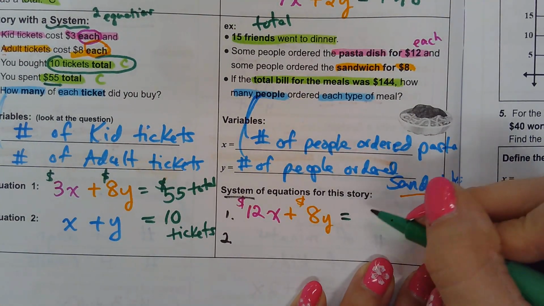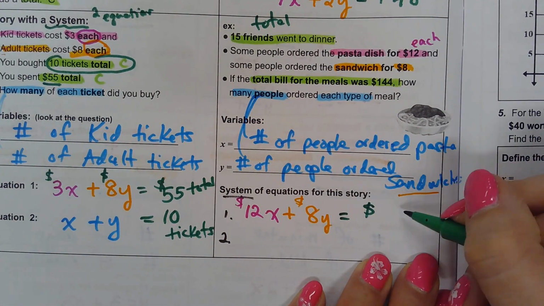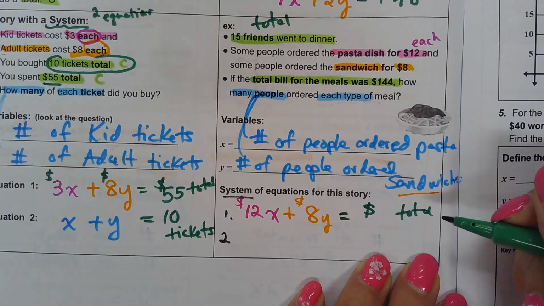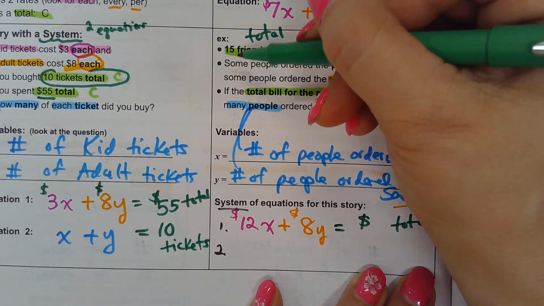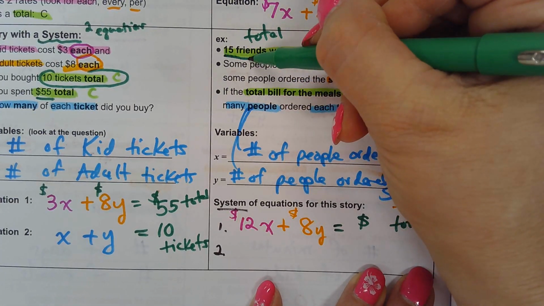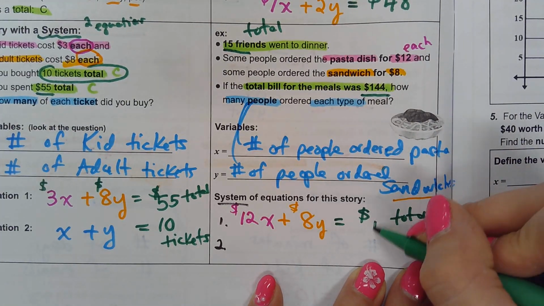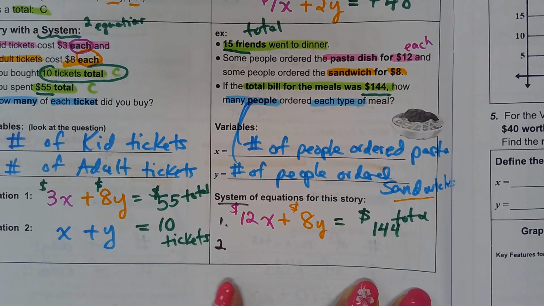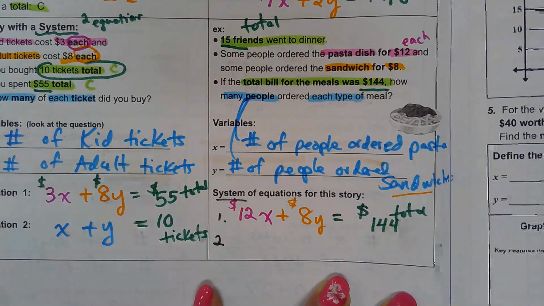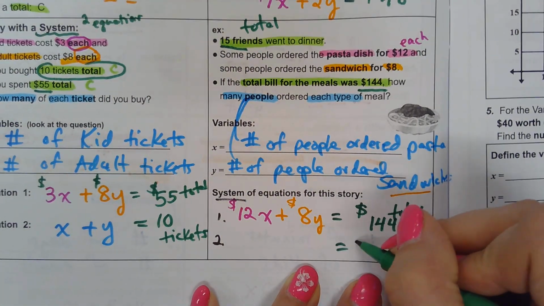So over here, I'm going to need a total, but for the number of dollars. So which total is it? 15 or 144? 144 is the total.